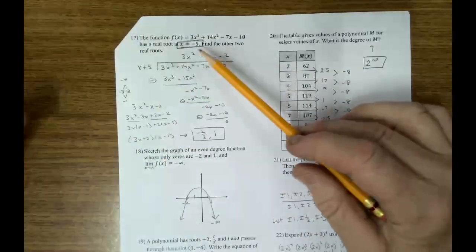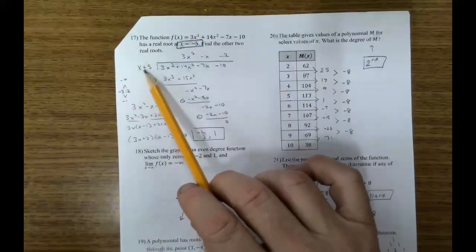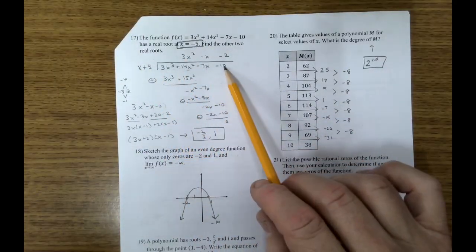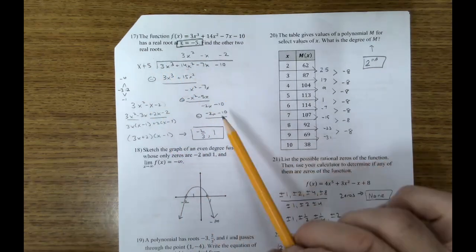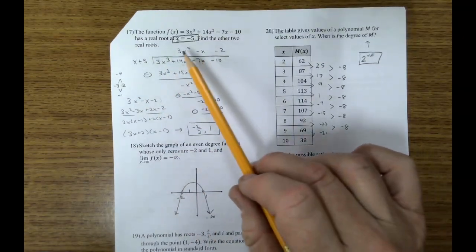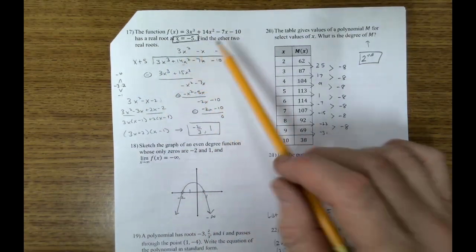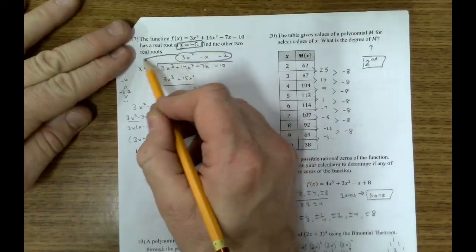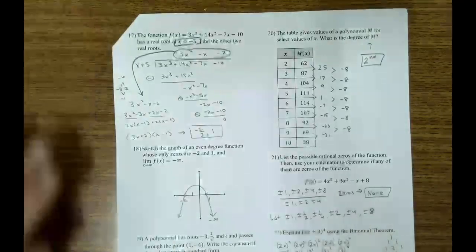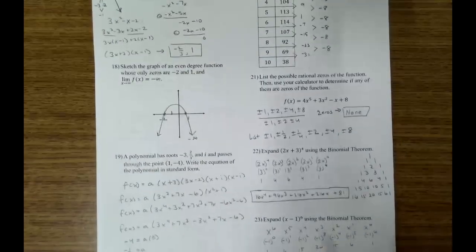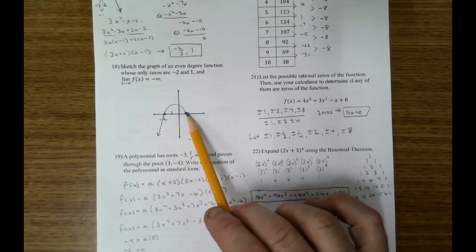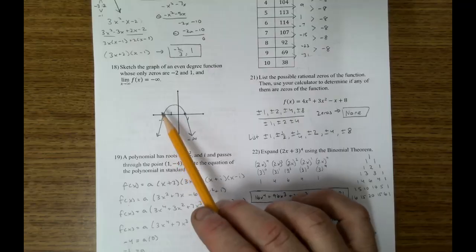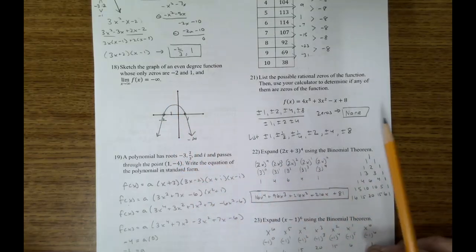So since this is a root, x plus 5 divides in there evenly. I divided this evenly, no remainder, so now I just have this quadratic. I can take this quadratic here and put it right there, and then factor it by grouping. Zeros here, here, and it's falling to negative infinity on that side.